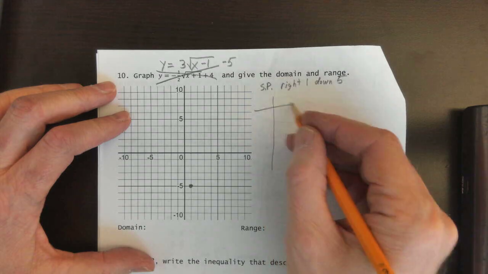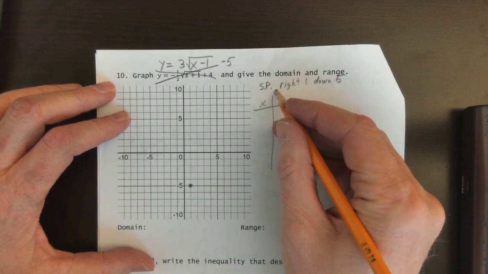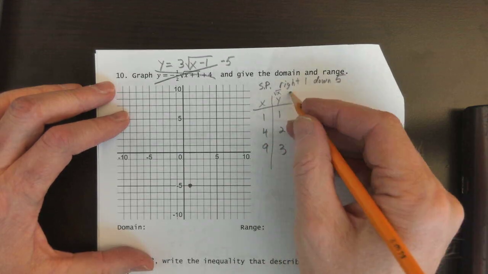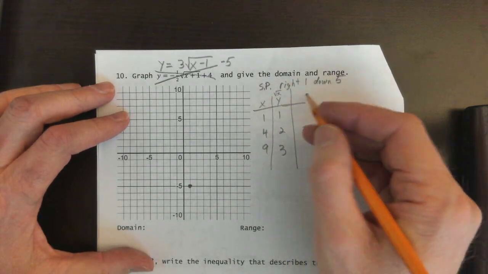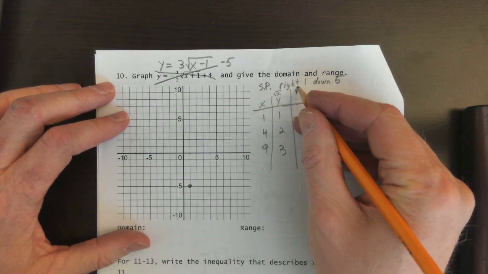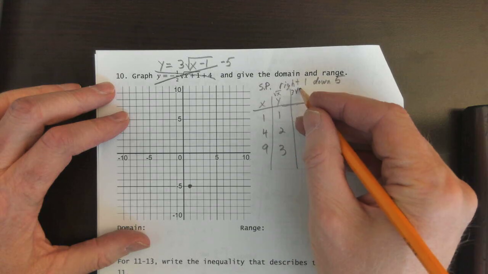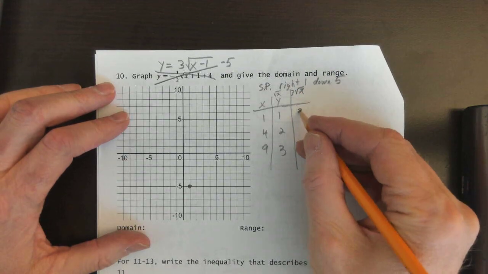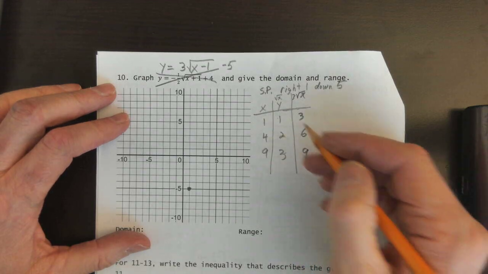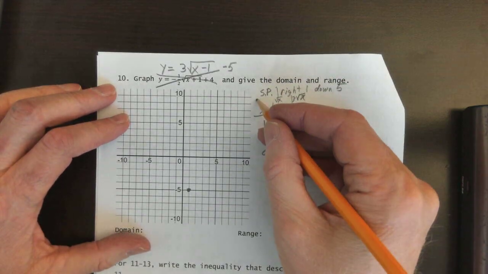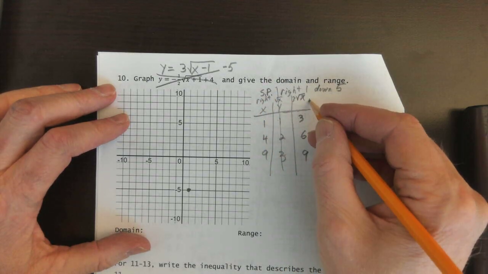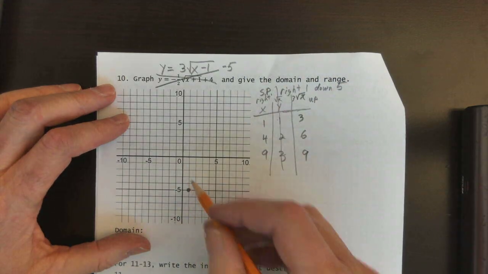I'm going to do my table again. This is square root of x. 1, 1, 4, 2, 9, 3. And then I'm going to do 3 times square root of x, and that's 3 here. 1 times 3, 2 times 3 is 6, 3 times 3 is 9. I'm not going to pay any attention to this. This is my right movement from the starting point, and this is my up movement from the starting point.